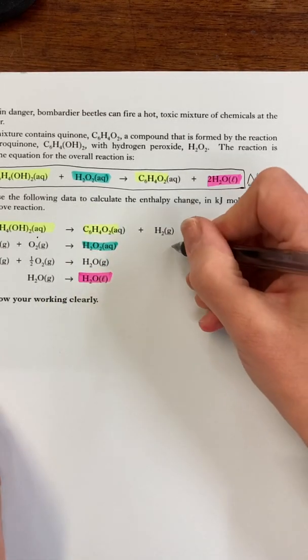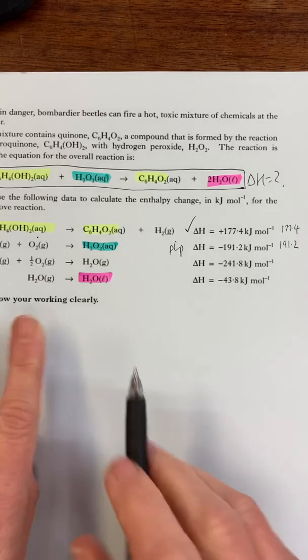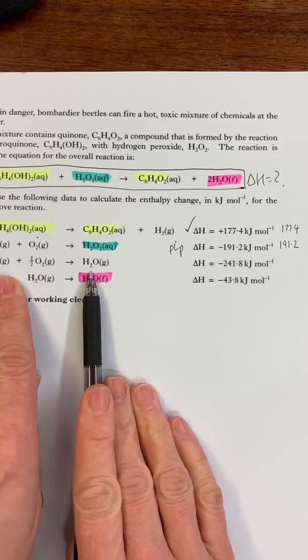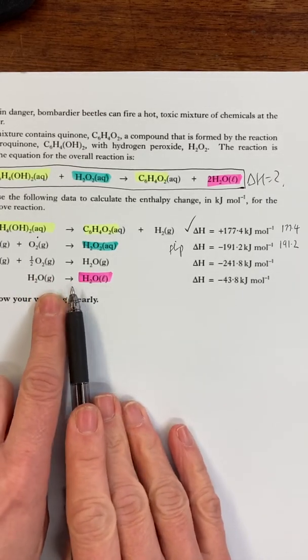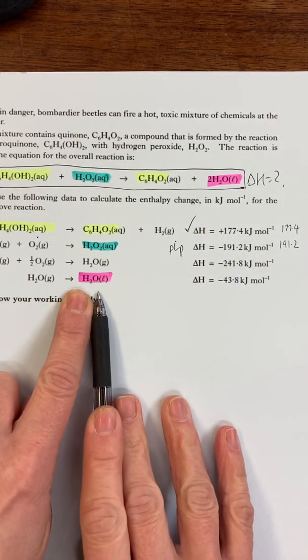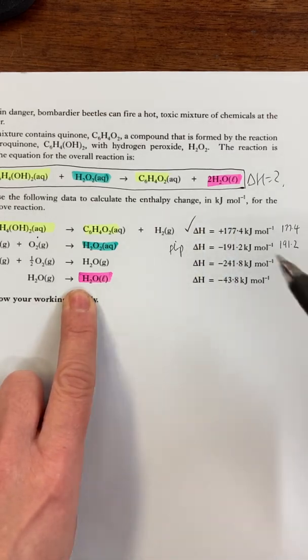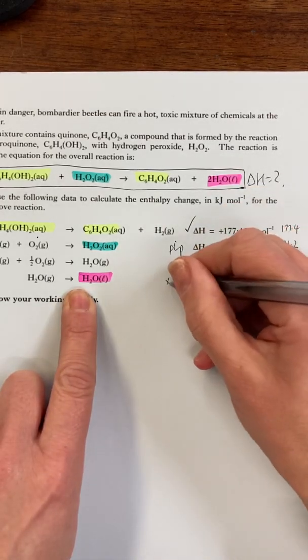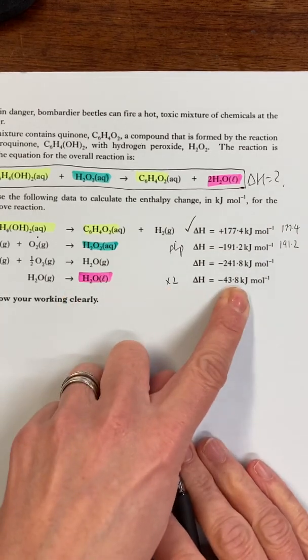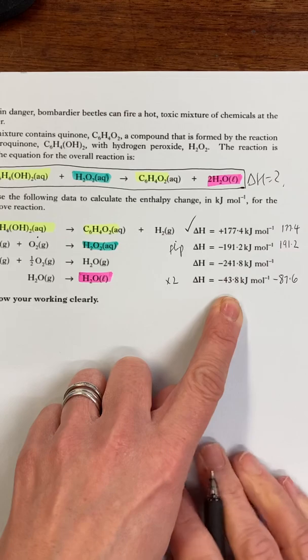So my second equation, I'm going to have to flip. So that's going to become positive 191.2. Now I'm going to leave this just now until I sort out what I've got here. So when I look here, I need 2 waters on the left, and I've got 1 water on the, 2 waters on the right, sorry, and I need 1 water on the right. So all I have to do to this equation is multiply this by 2 and keep it on the same side. So it's still negative, but it's negative 87.6.